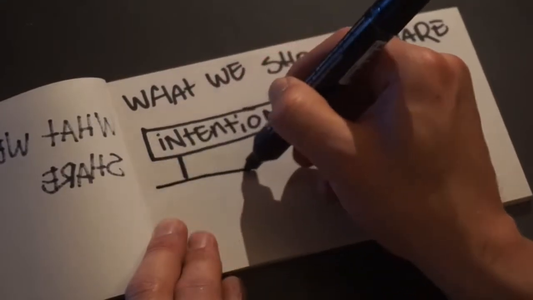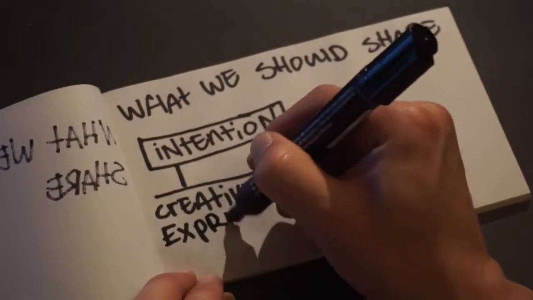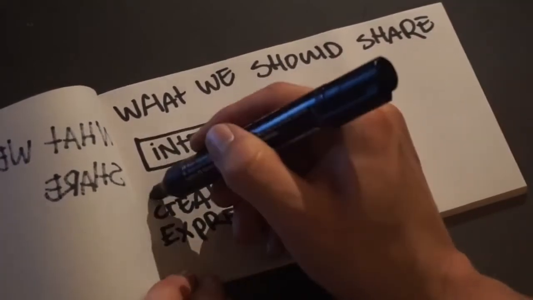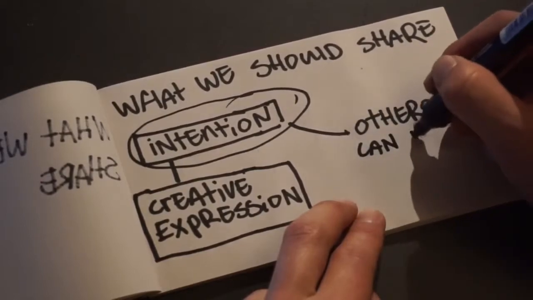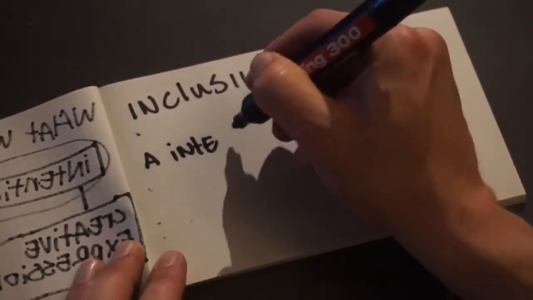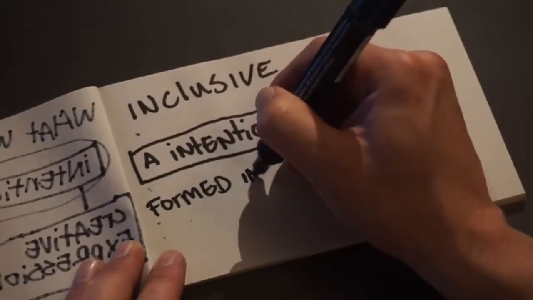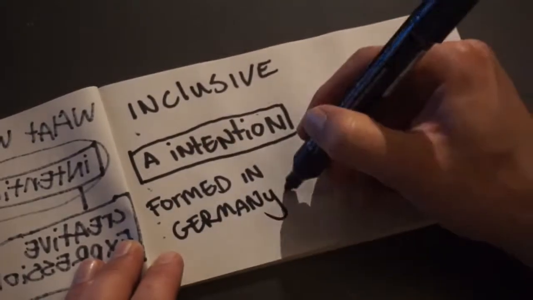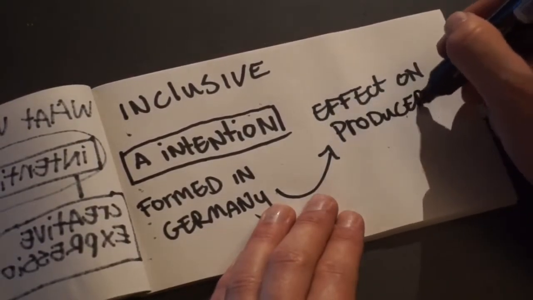Then it's possible to share our own execution, but it's also possible for others to experiment with the algorithm as well. Only when others want to tweak and modify our objects, we might be able to really make some change. Only then we might be able to make design inclusive. And the intention that might be, for example, formed in Germany, which has a strong industry, could have influence for producers in Mongolia, where the industry is very different.